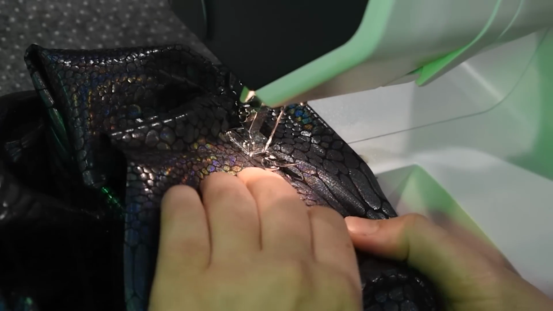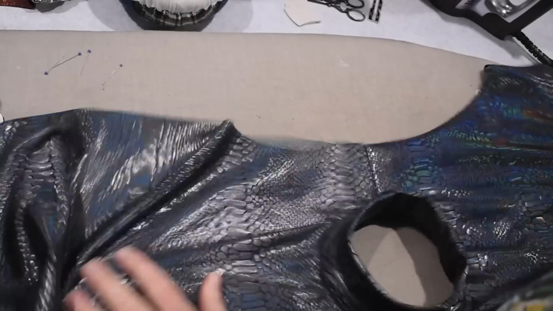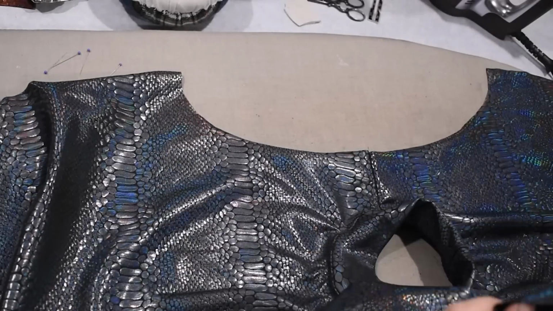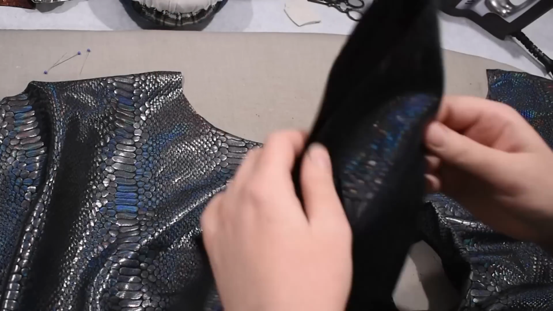Alright, so here's that. Again, the neckline is done, the shoulder seams are sewn, and again, I can set my sleeves in flat, sew the underarm seam and the side seam all in one again, just like I did for the cotton version, only this time in this iridescent black spandex.